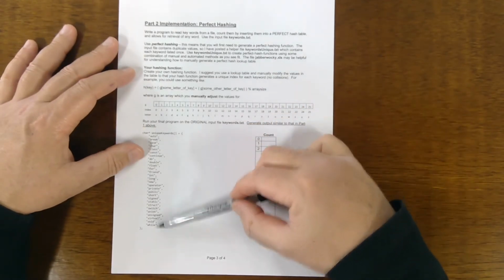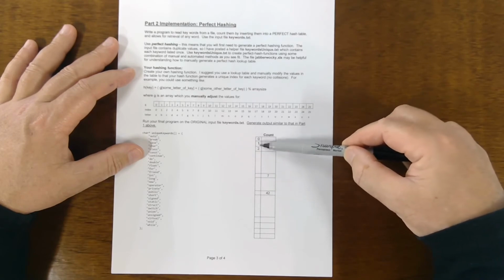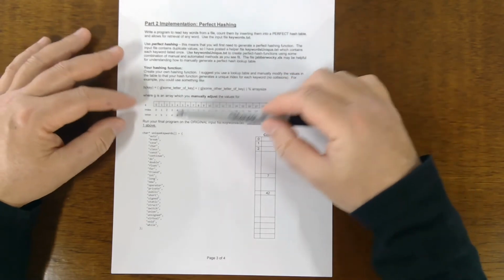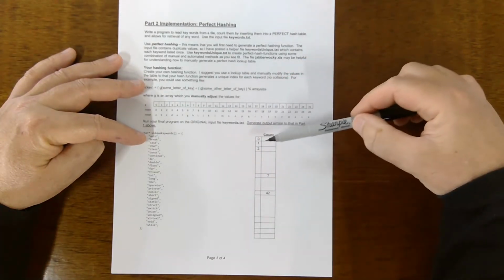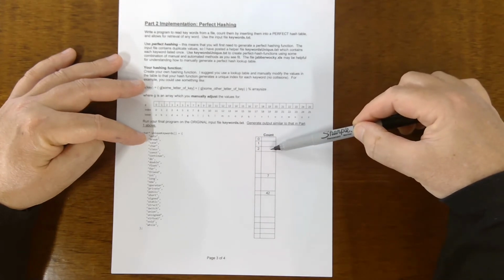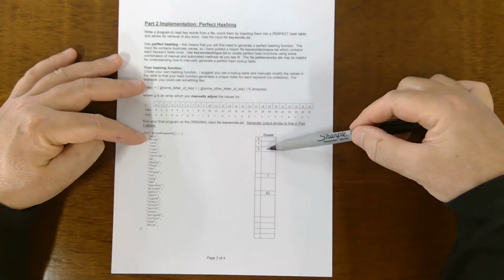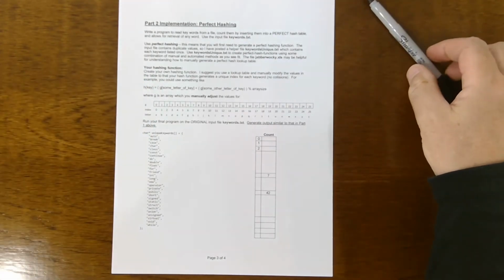Each one of these key values will have a unique index, 0, 1, 2, 3, unique index. So all you got to do is read these words from a file, hash their index, and increment the count. And every one of these guys will have a unique index. So you're going to read.